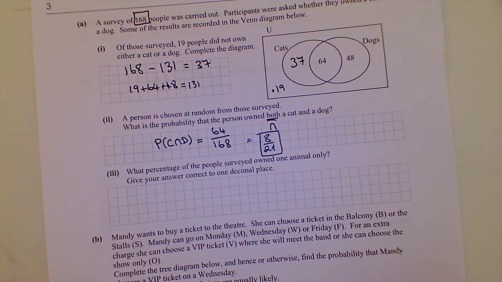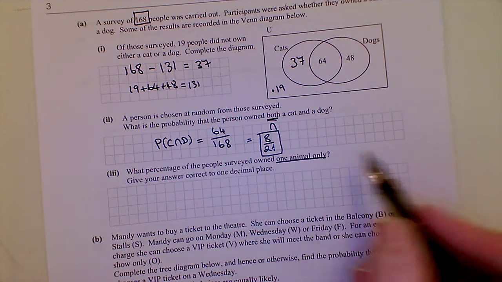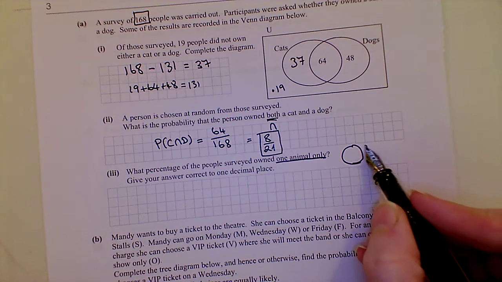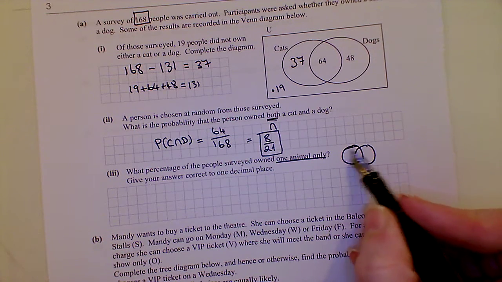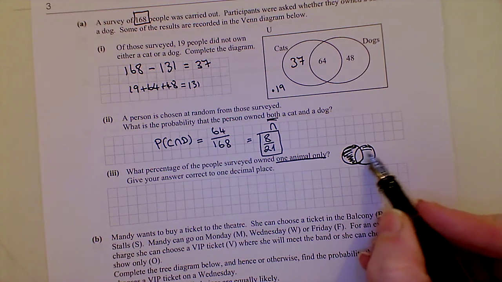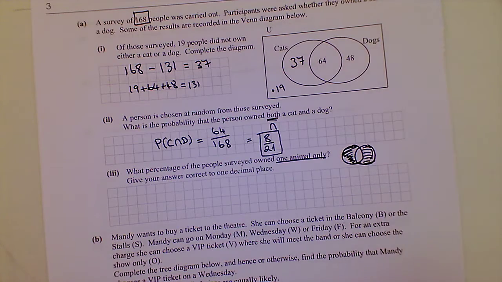What percentage of the people surveyed owned one animal only? So one animal only means that it's not in the intersection. We're talking about these two crescent moon shapes that are out here.